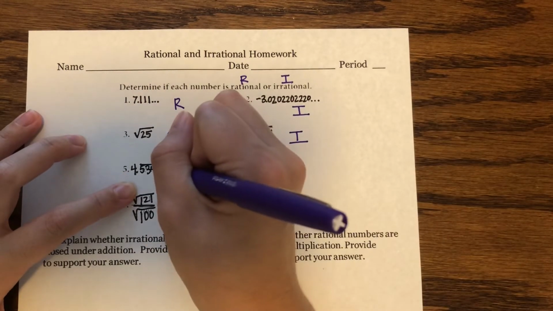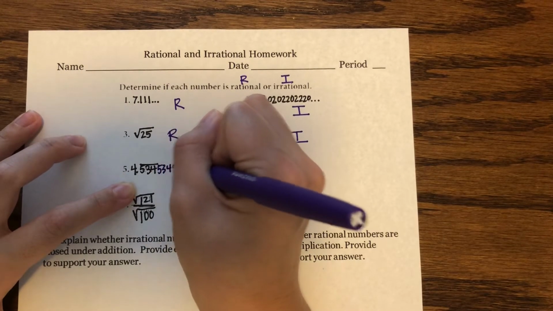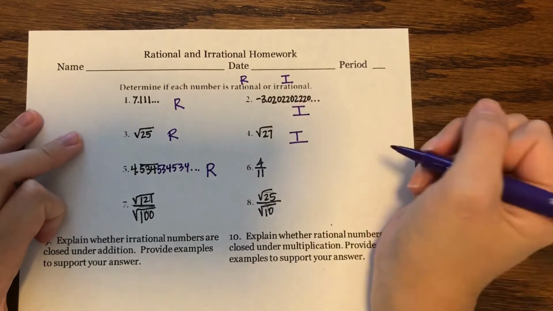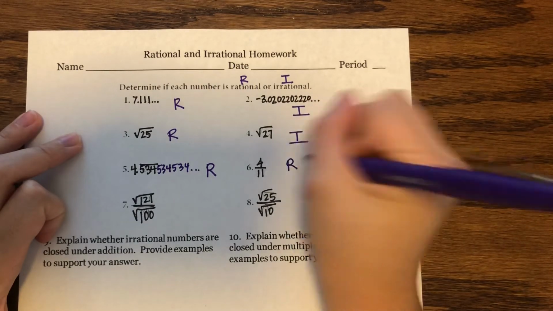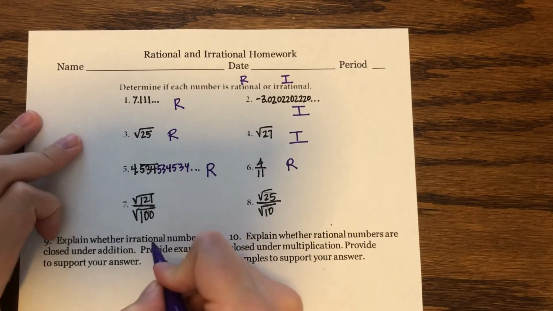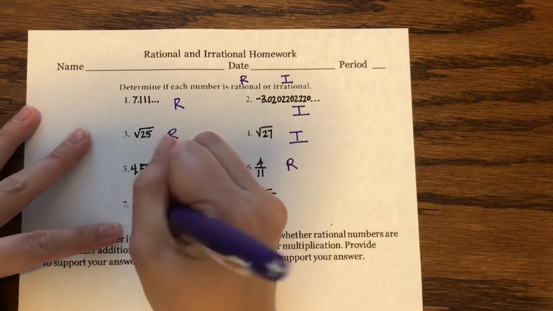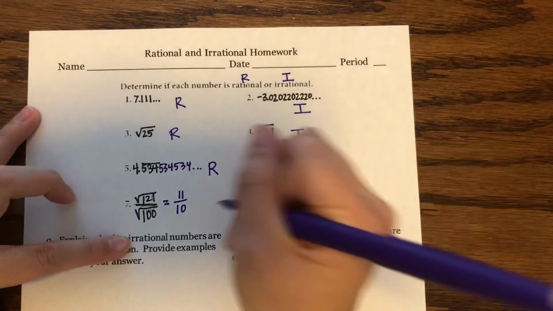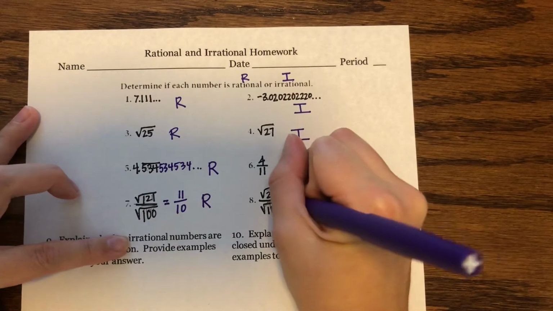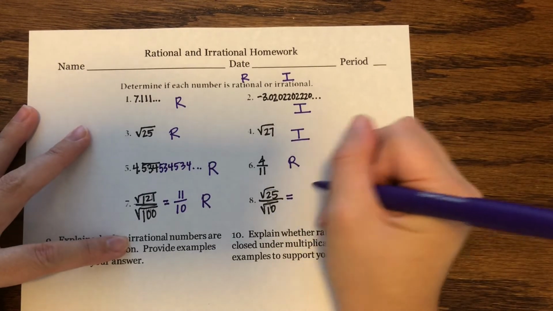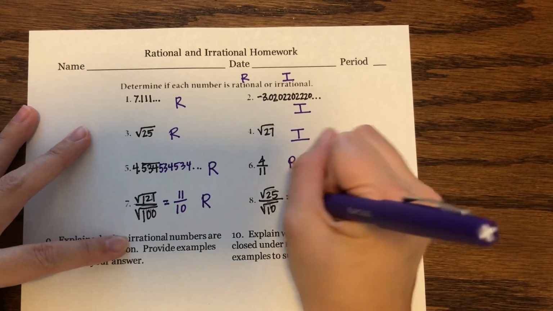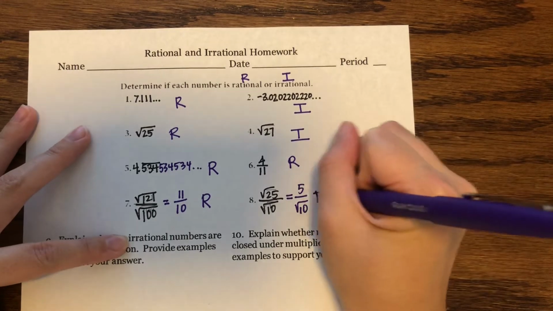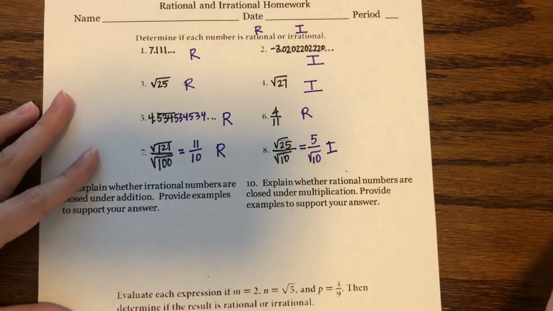4.534, and then the line over it tells us we're doing 534, 534, and the pattern goes on, so rational. 4 over 11 is a fraction, so rational. Square root of 121 over square root of 100 is equal to 11 over 10, because both of those are perfect squares, so rational. And then square root of 25 over square root of 10 is going to equal 5 over the square root of 10. Since we cannot simplify this denominator, we're going to say it is irrational.